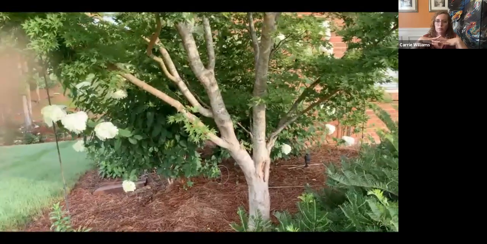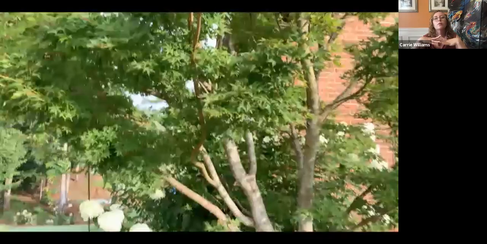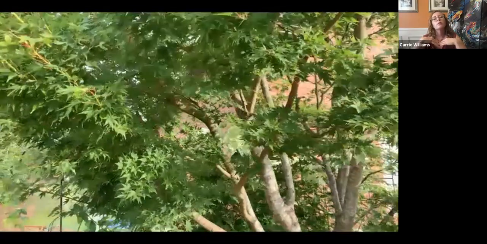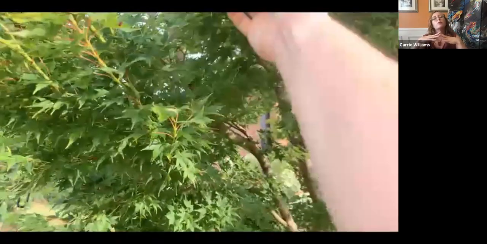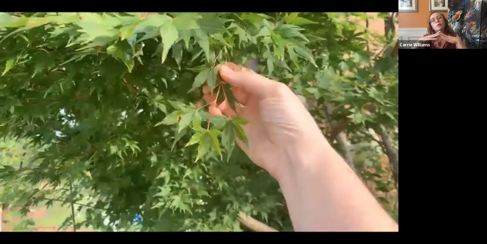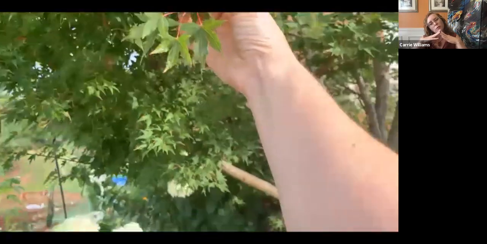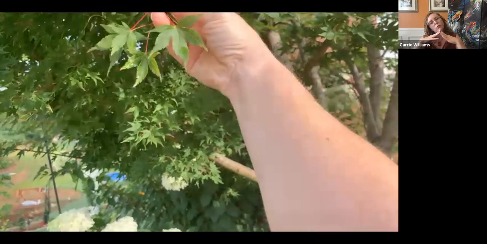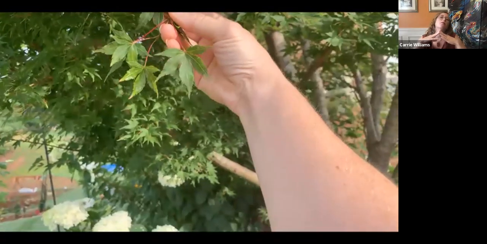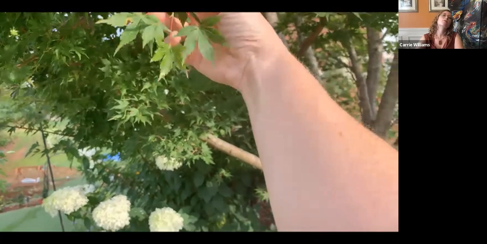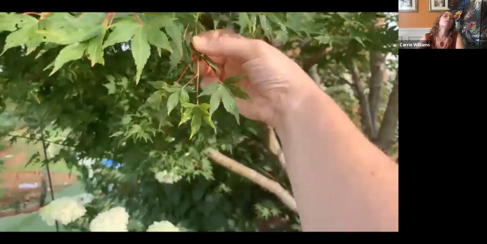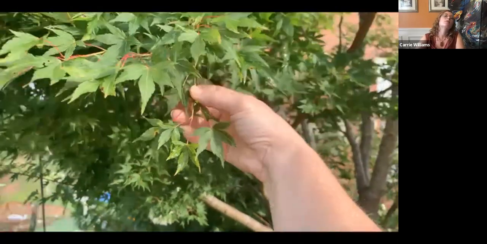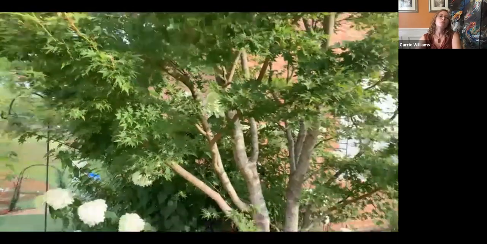And here's the other Japanese maple I have. This is a Sango Kaku Japanese maple, or coral bark Japanese maple. So you can see the characteristics are a lot like the other one we were looking at. This leaf is not as cut, not as dissected, not as lobed. This one has 5 lobes. The petiole, that part that connects the leaf blade to the stem, is red. This one is also a green-leaved Japanese maple.